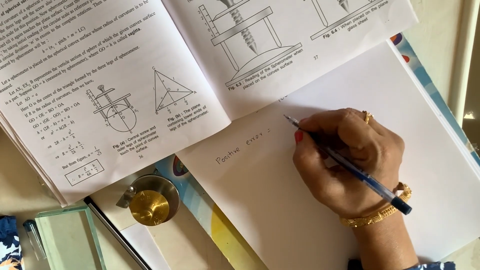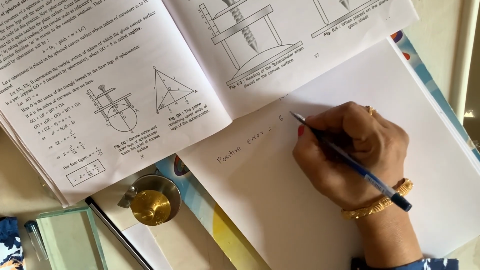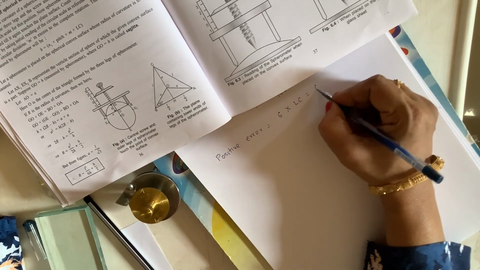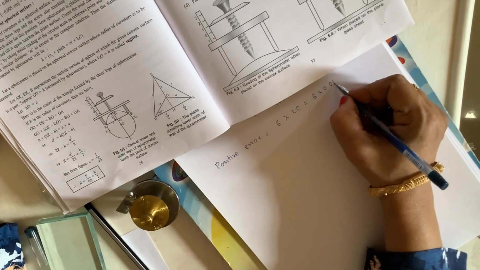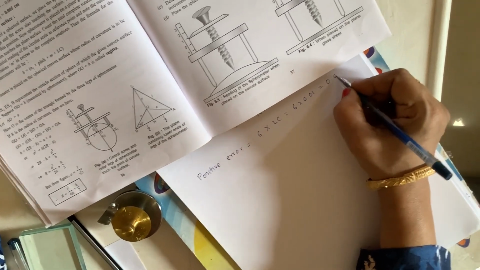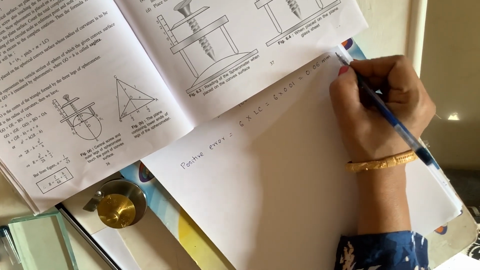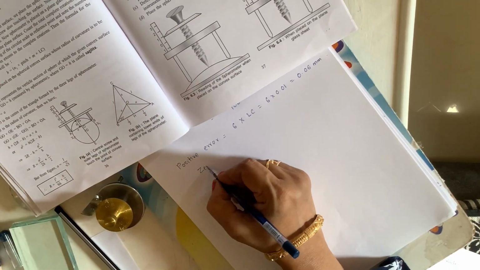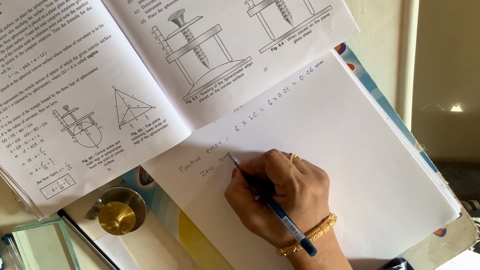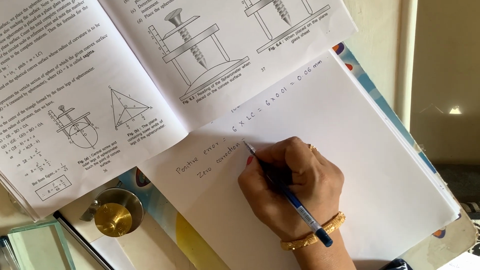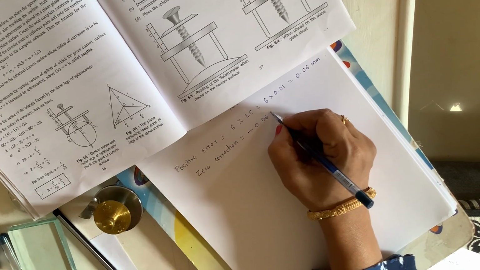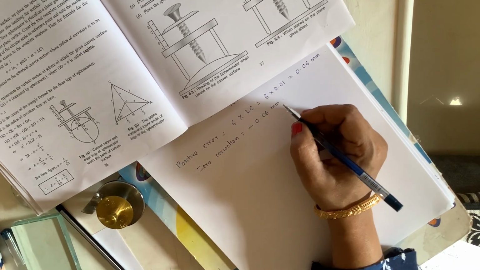For example, if the 6th division is coinciding, 6 into least count, that is 6 into 0.01 mm, which is 0.06 mm. That is the error now. So when you are making the zero correction, you have to subtract 0.06 mm, just like our screw gauge.